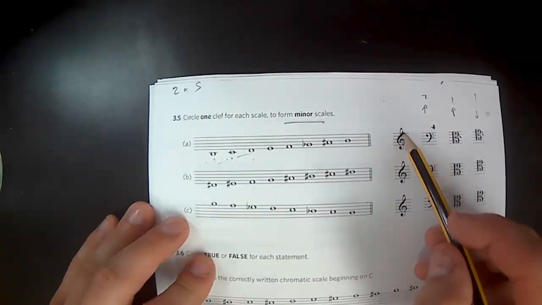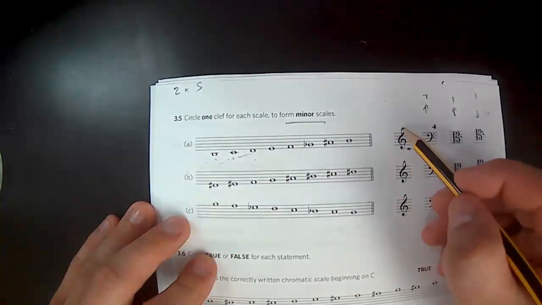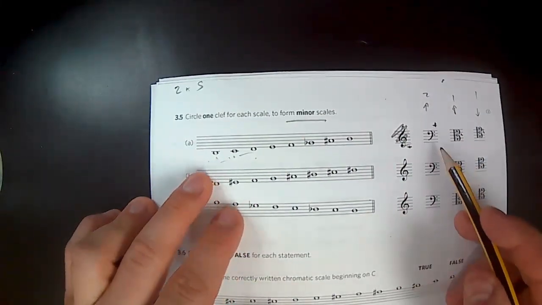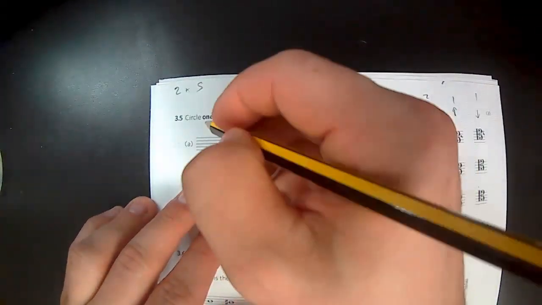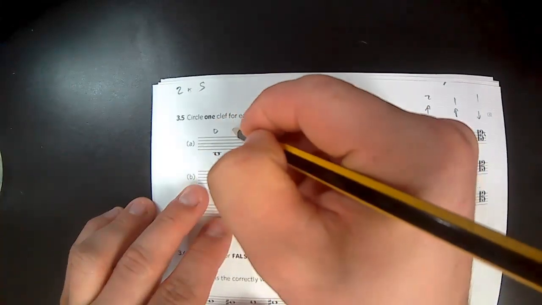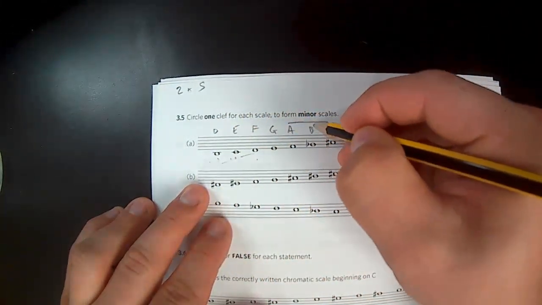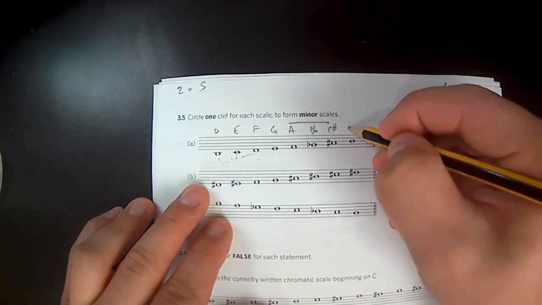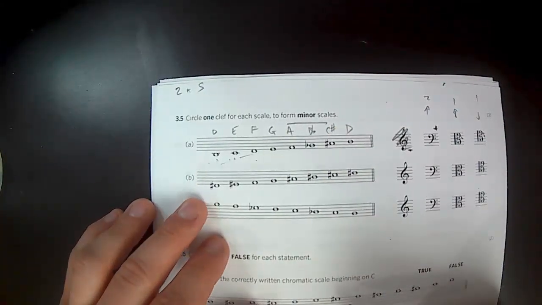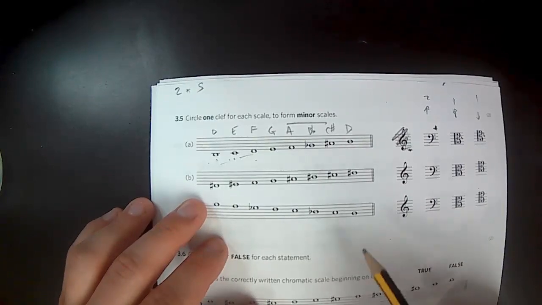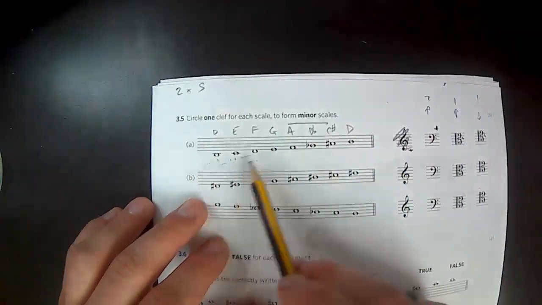So already, we've ruled out treble clef here. It can't be treble clef. What about if it was bass clef? Then that would be D, E, F, G, A, B flat, C sharp, D. Does anything look untoward here? We've not got two semitones next to each other. We've not started with a semitone.